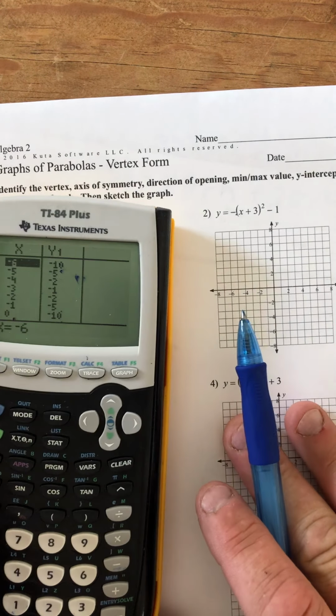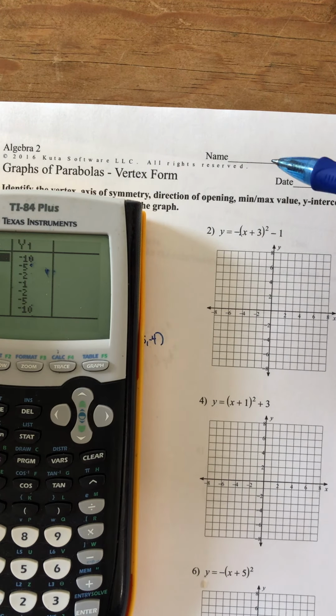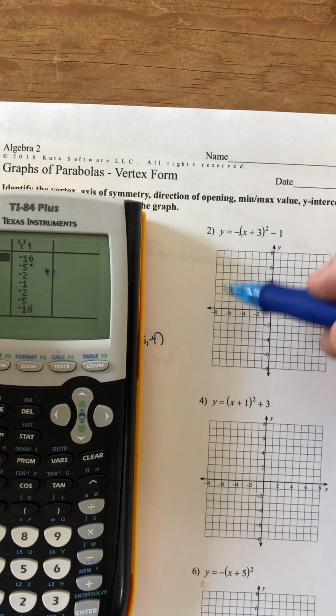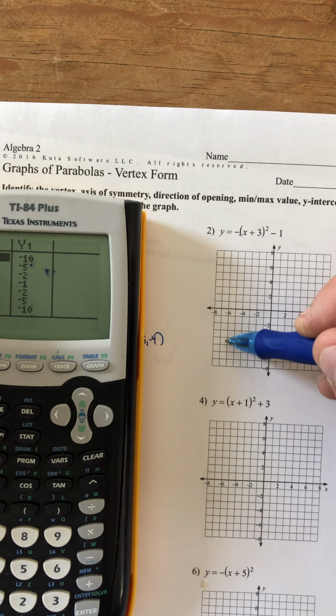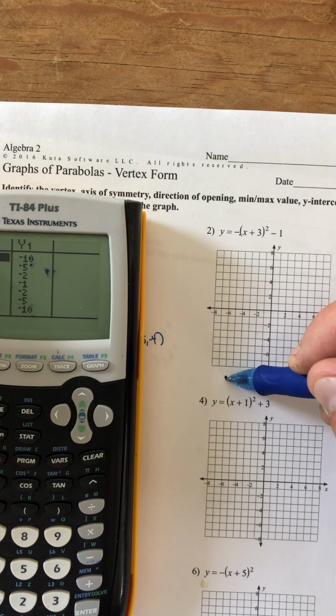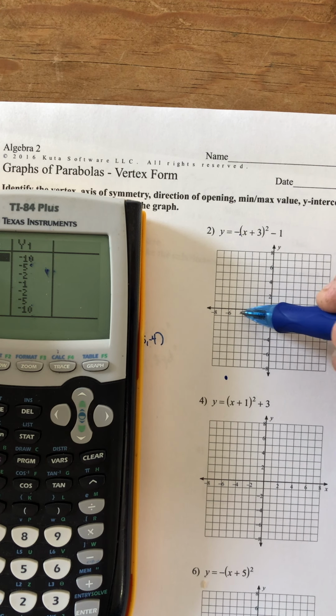So let's graph this. I get -6, -10. So there's -6. -10 is going to be off the graph, so we'll just put it down here. That's fine. -5, -5. I get -4, -2. I get -3, -1.